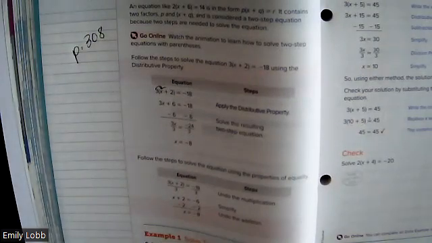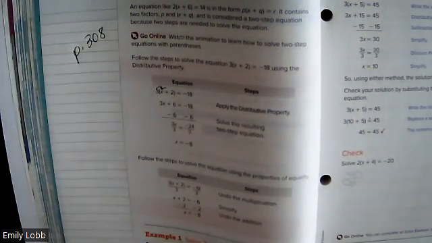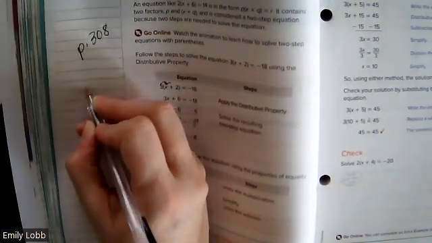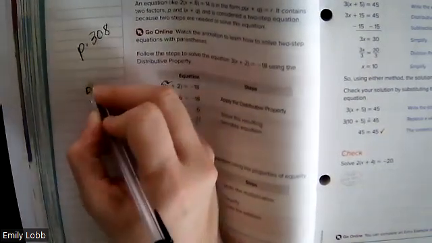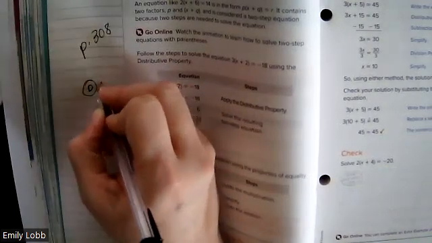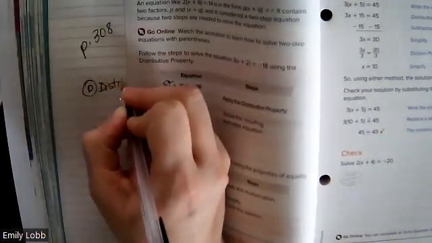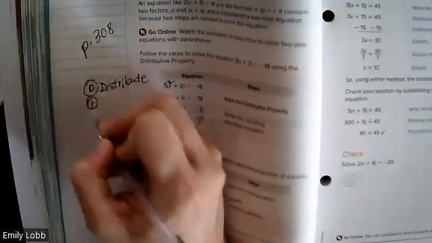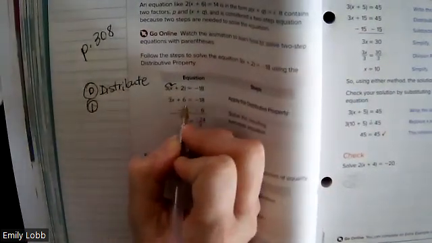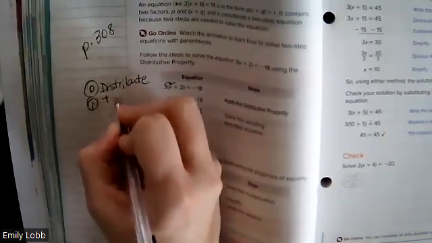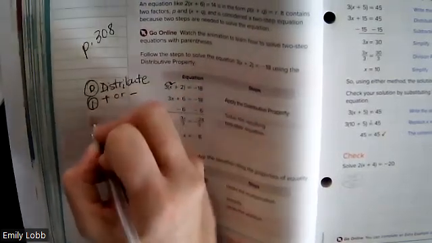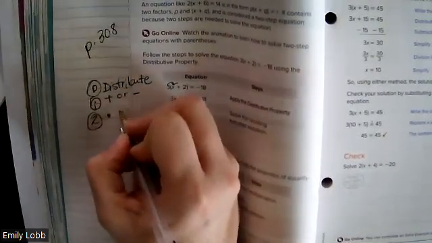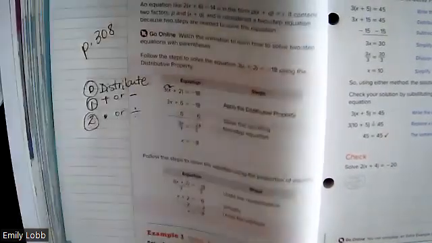Now, do we have a 2-step equation? Yes. So remember, our first step here, this is kind of step 0, we'll say. Step 0 is to distribute. Step 1 is to add or subtract. Step 2 is to multiply or divide.